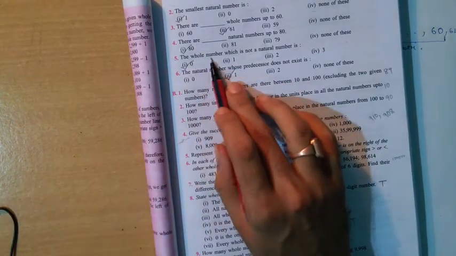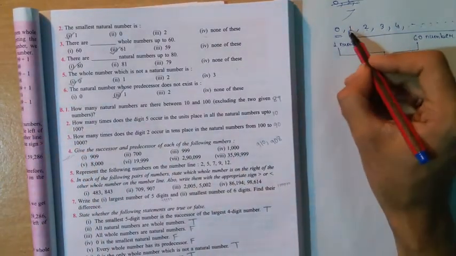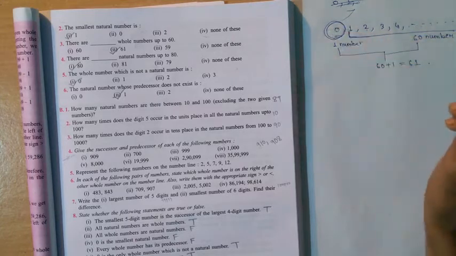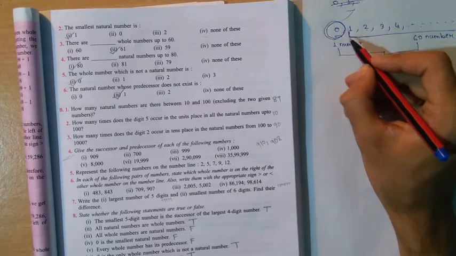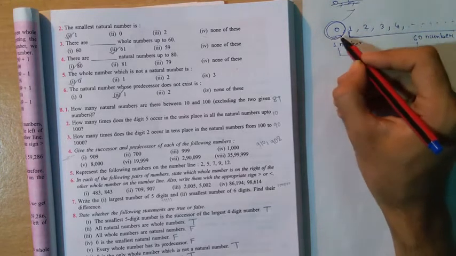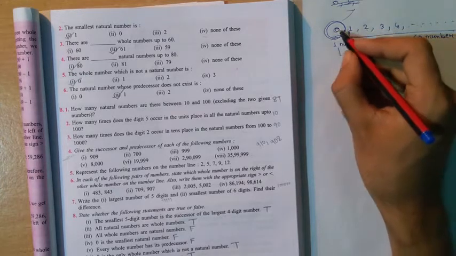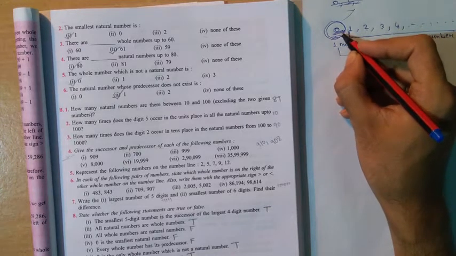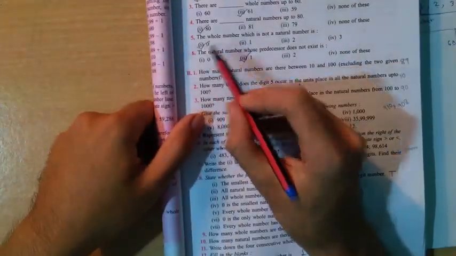Next, the whole number which is not a natural number. You see here the natural numbers start from 1, and this 0 is extra in the case of natural numbers, it is not needed. When we talk about whole numbers, we have to include 0 with the natural numbers, then we get the whole numbers. That means 0 is the whole number which is not a natural number. So here the answer will be 0.